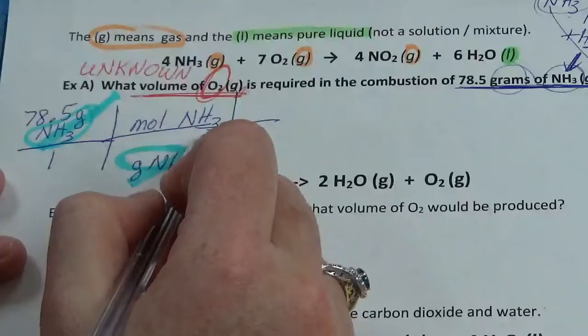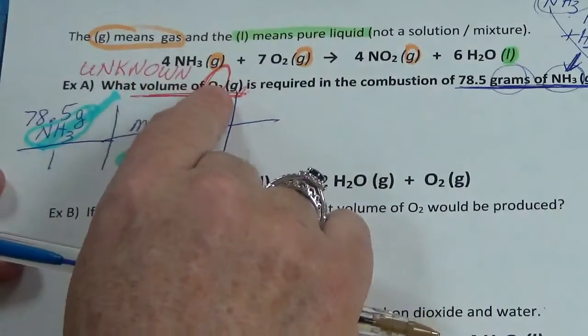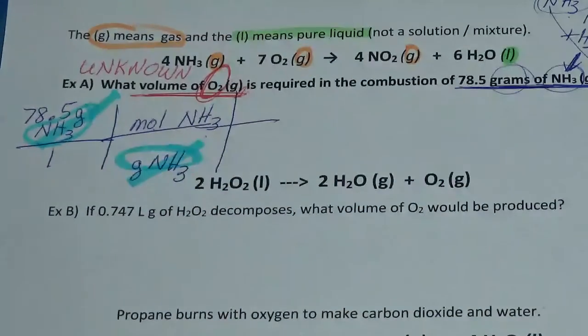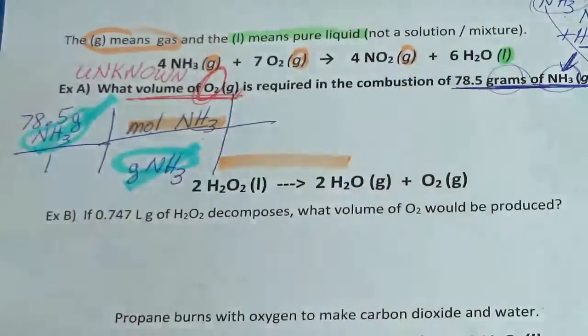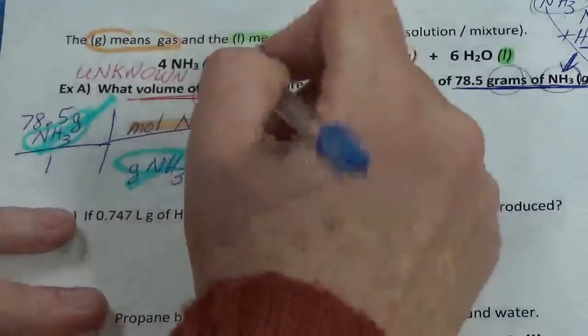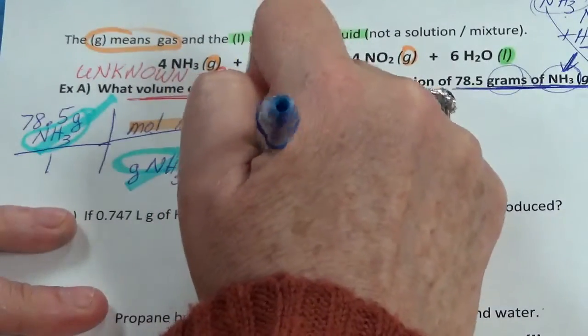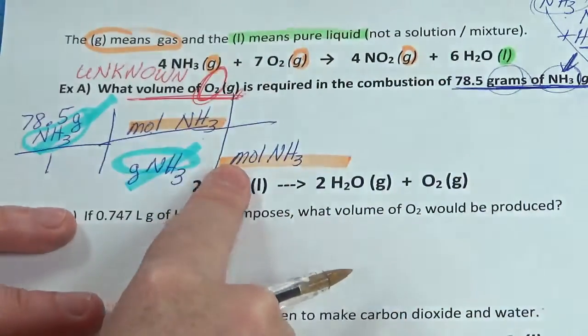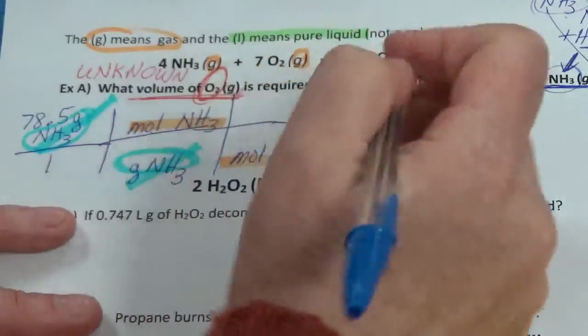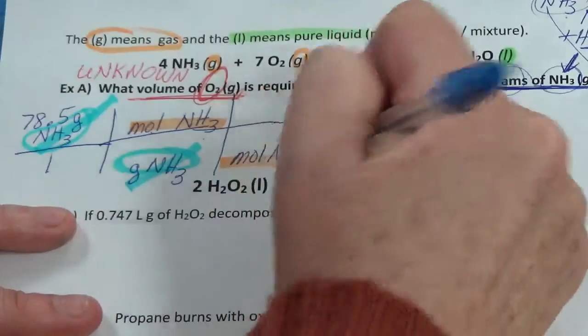Moles of NH3. We want volume of oxygen. So that means moles of NH3 has to be copied to the bottom so that it will cancel. Remember, MOL is the abbreviation for moles. We have to copy that to the bottom so that it can cancel out.